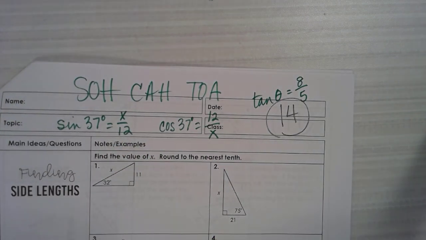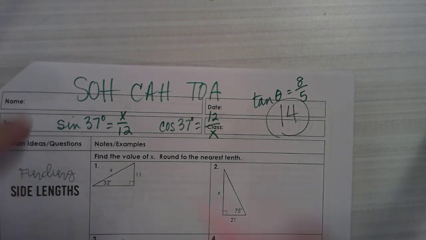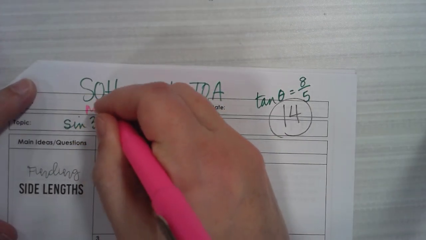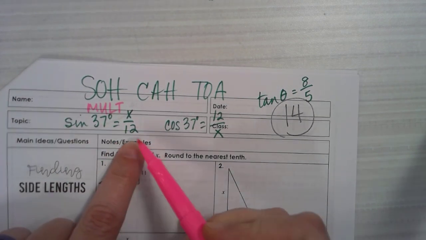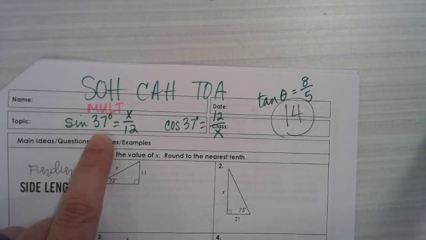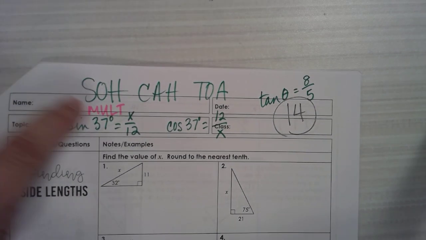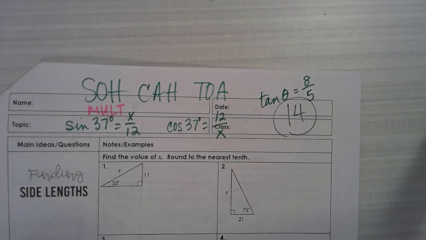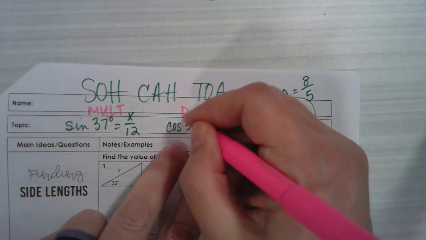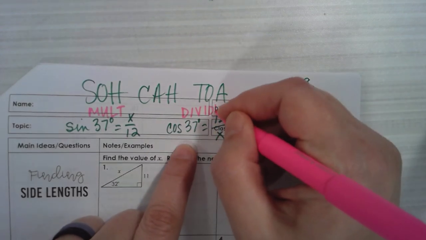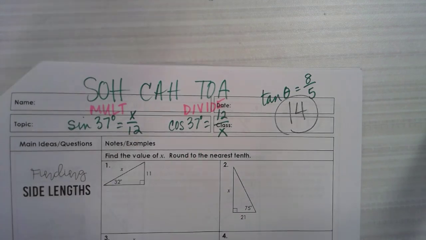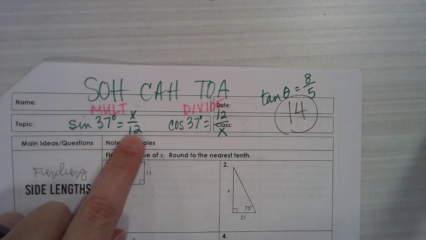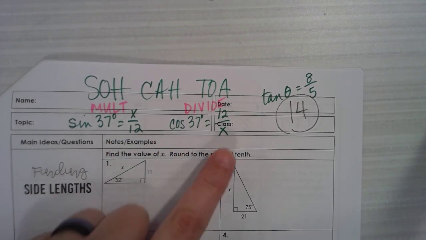Okay, so what we learned in geometry is that when x is on top, we're going to multiply. Okay, 12 times sine 37. Start with the number here, 12 times all of that. It's like a cross multiply, right? We can cross multiply, these are diagonal from each other, we just multiply them together. Okay, on this one, when x is on the bottom, we are going to divide. So we're going to start with the 12 and we're going to do 12 divided by cosine 37. Type, hit enter, it gives us an answer. Right? So when you have x in your fraction, you're either going to multiply or divide depending on whether x is on top or the bottom.